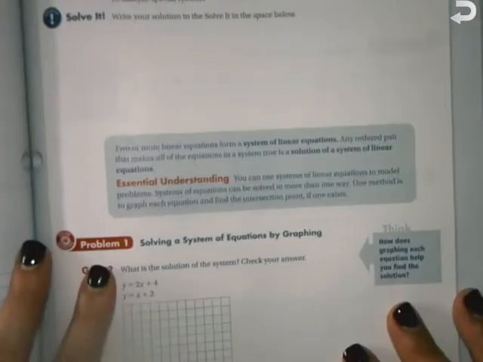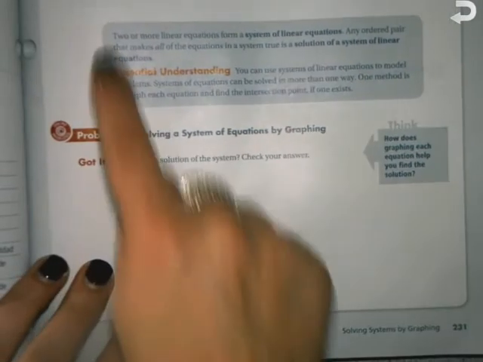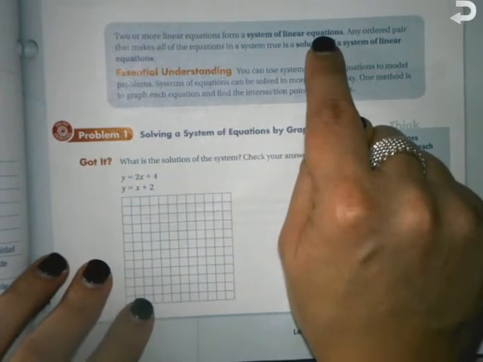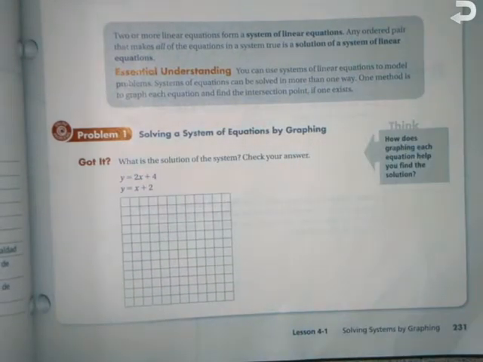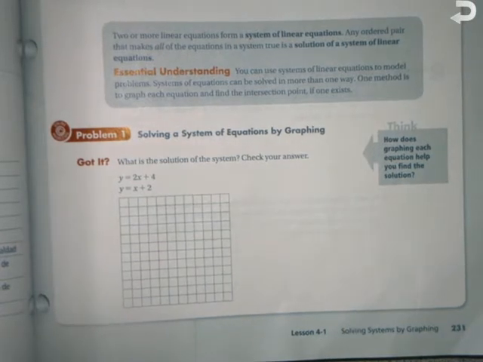So looking a little bit further down on the page, see that box right in the middle of the page? Let's read what it says. Two or more linear equations form a system of linear equations. So a system of linear equations is when we have two or more equations put together. We know what a linear equation is. It's just one. If we have two or more linear equations together, it's called a system of equations.